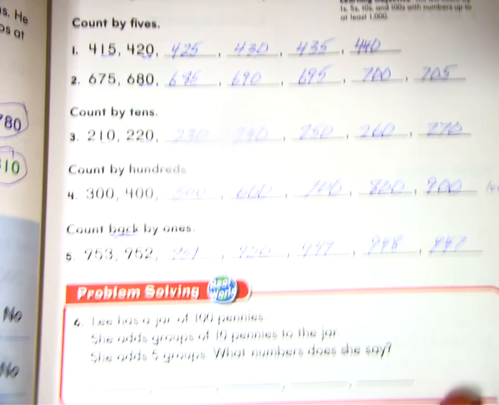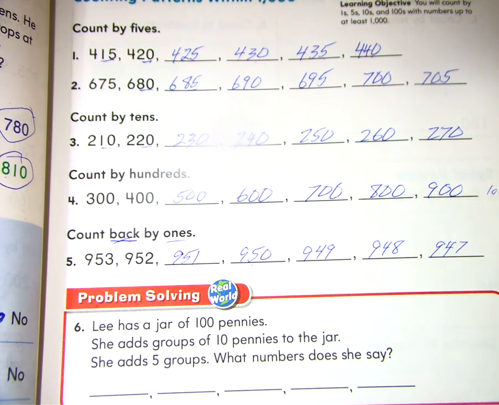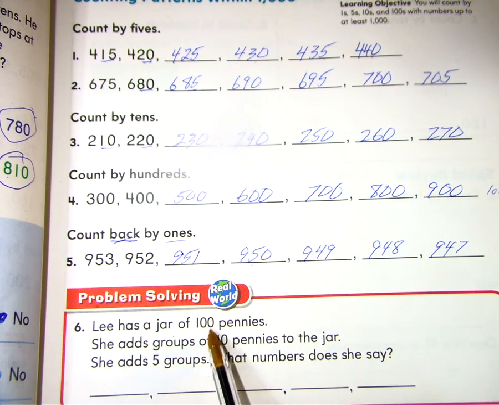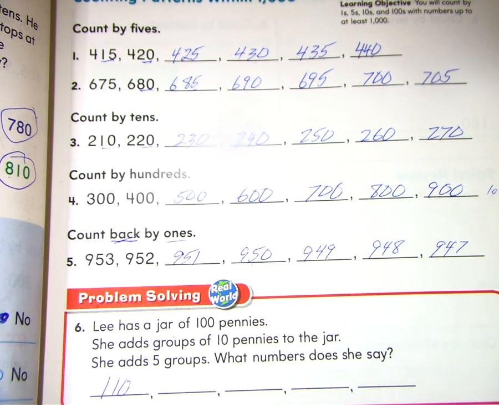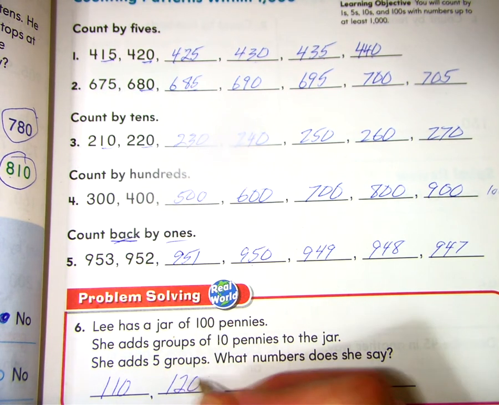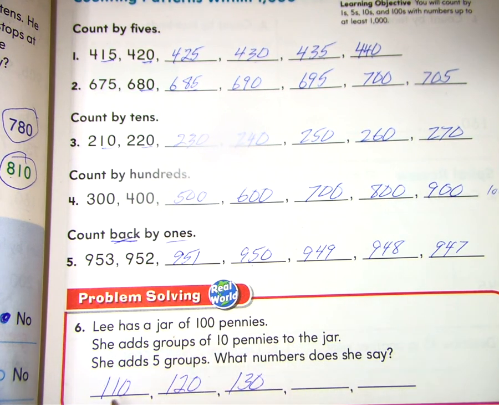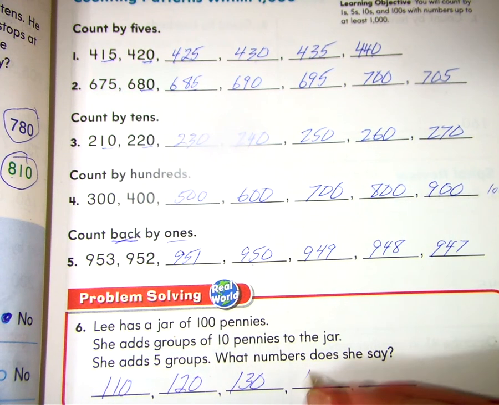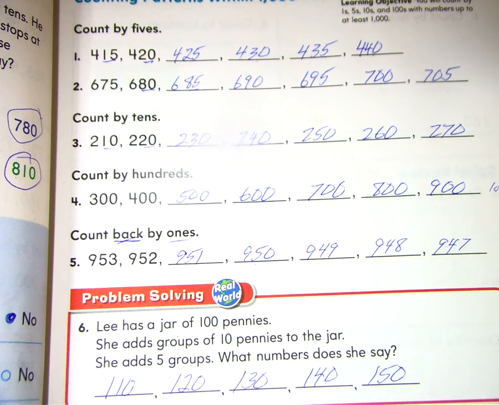Okay, so she's going to count. She's got 100, so she's starting at 100, and every time she's going to put 10 more. So you're going to count by tens. 100, 110. Okay, we don't write 100. We're starting at 100, but we don't write it. 110, 120, 130, 140, 150. Did you get it? 130, 140, 150. Not too hard, huh?